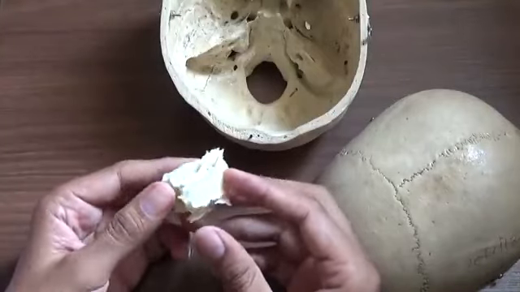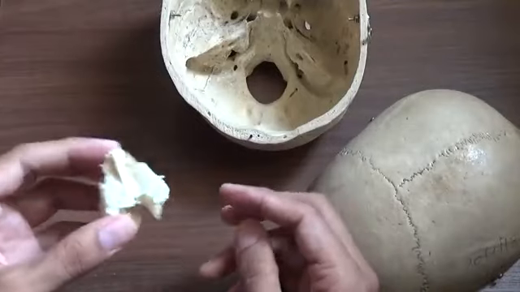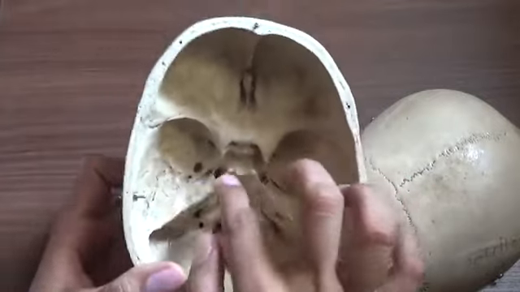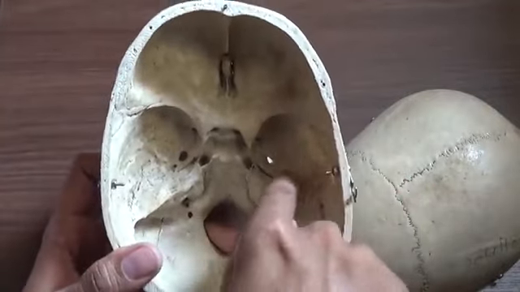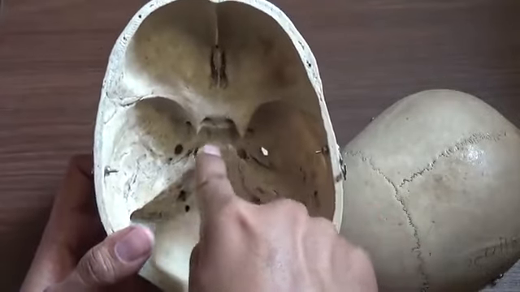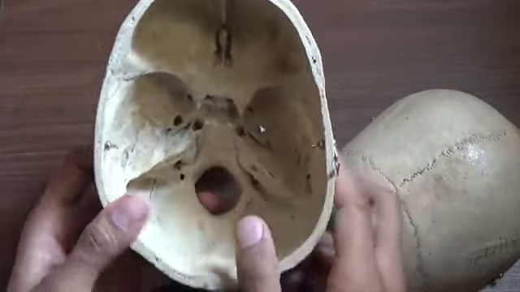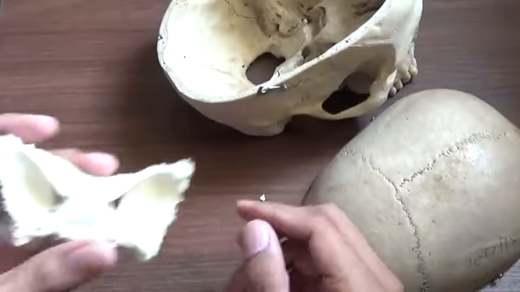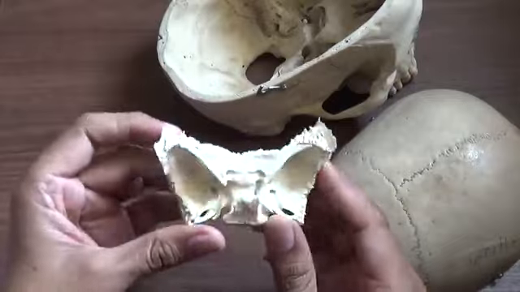You can watch it. Now the third unpaired bone in the midline next to the ethmoid is the sphenoid. So this portion is contributed by the sphenoid. It is a butterfly shaped bone. Let me show you a separate sphenoid. It is the third unpaired bone. Here it is.